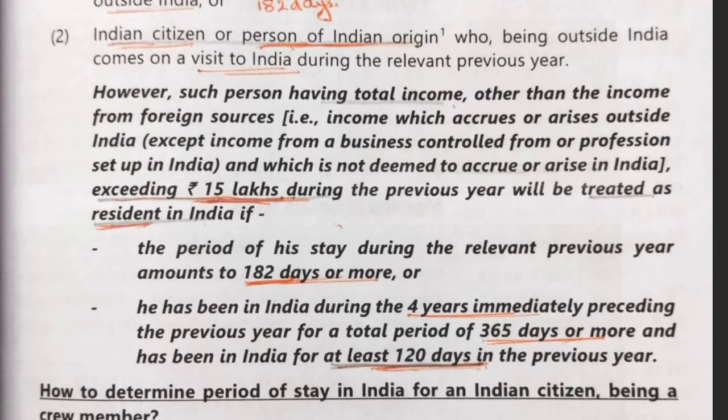Now, in case of an Indian citizen or a person of Indian origin, we also have to look at their income in order to determine residential status. It means that if such persons have a total income, excluding the income from foreign source, exceeding 15 lakh, certain conditions are given, and if such conditions are fulfilled, then he becomes a resident. If the income is not exceeding rupees 15 lakh, then such a person becomes a resident only if he stays in India for a minimum of 182 days or more.